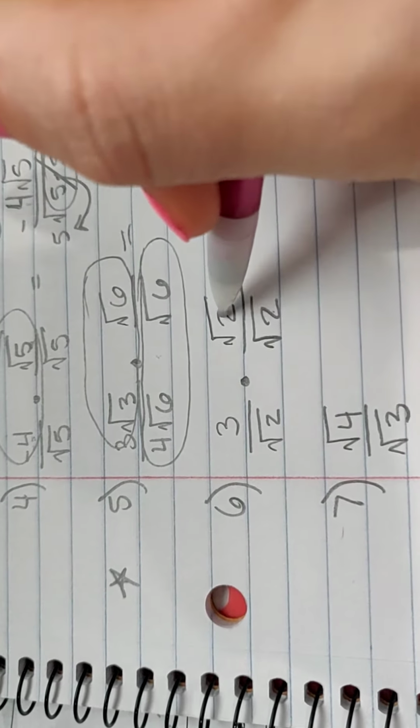So what I'm going to do now is multiply going across, and I have 3 root 2 divided by the square root of 2 times 2. I have two numbers that are the same, so they're going to hop outside, and the 2's cancel out. Now I'm left with 3 square root of 2 divided by 2. There's my final answer. Ooh, we like the easy ones.